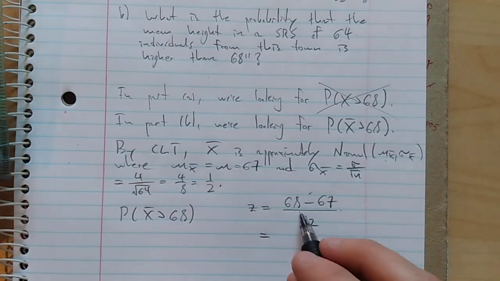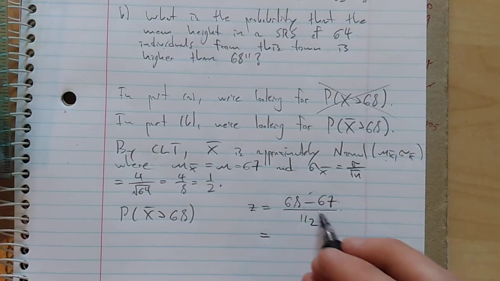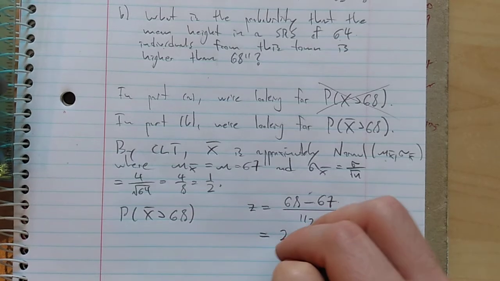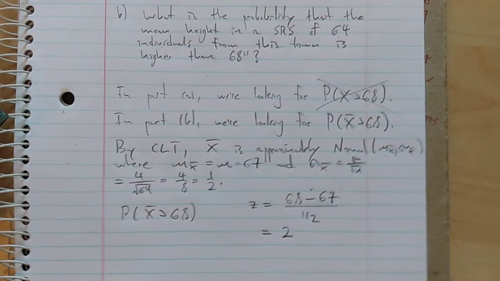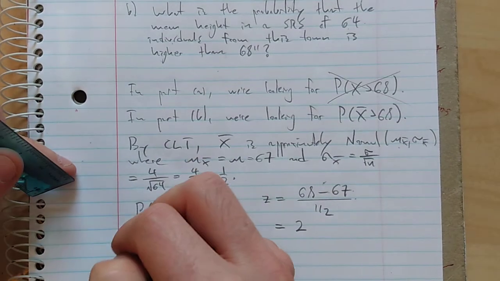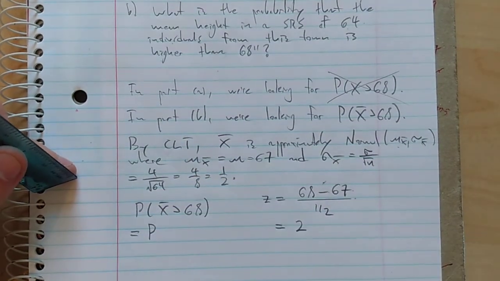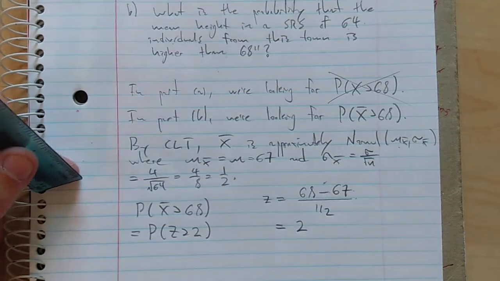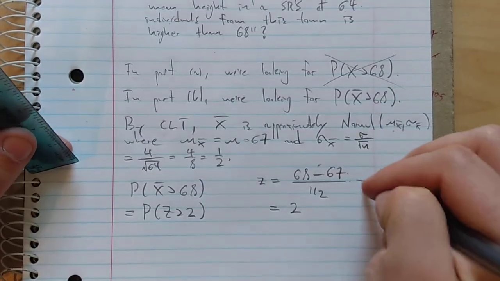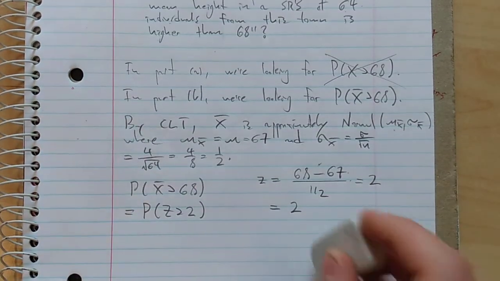And if I compute that, what do I get? 68 minus 67 is 1, divided by 1/2. 1 divided by 1/2 is 2, right? Do the flip-flop and multiply. So the probability X bar is bigger than 68 is the probability Z is bigger than 2, where Z is the standard normal random variable.